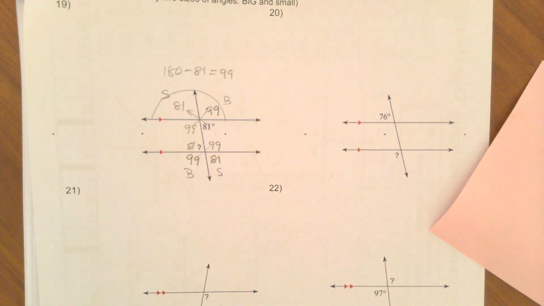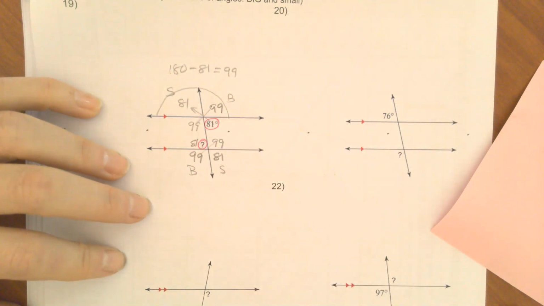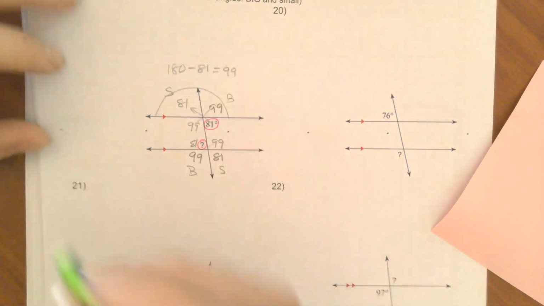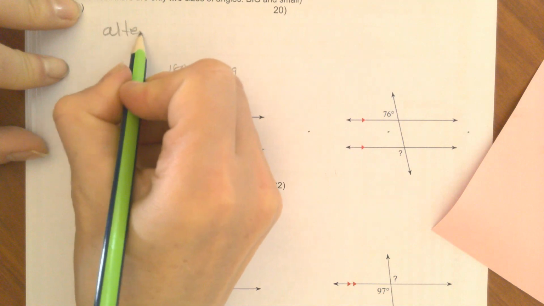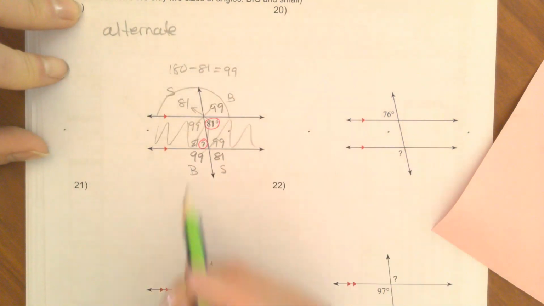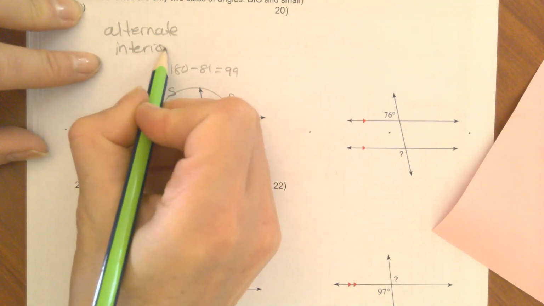And now we have to look at 81 and 99 and give it a name. They're on opposite sides. One's on the left and one's on the right, so that's alternate. Are they on the inside or the outside? They're on the inside, so it's alternate interior. Okay.